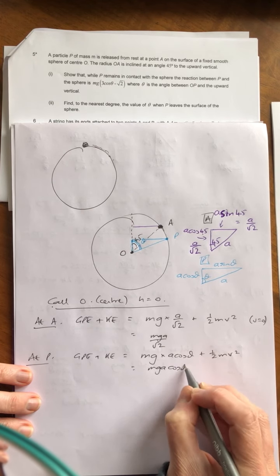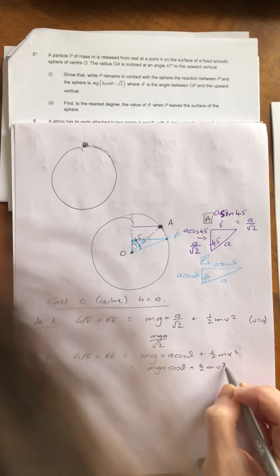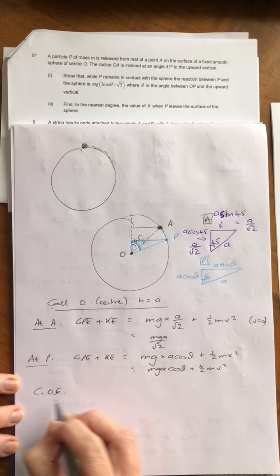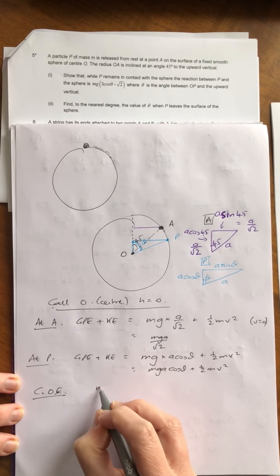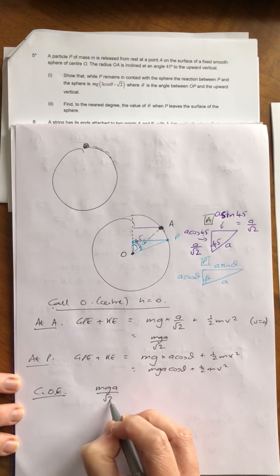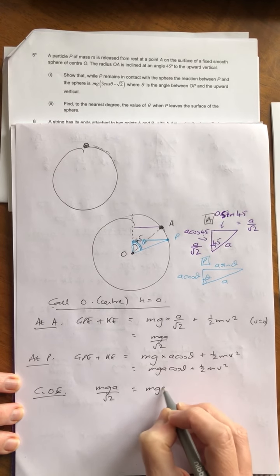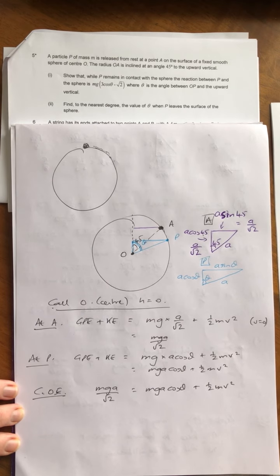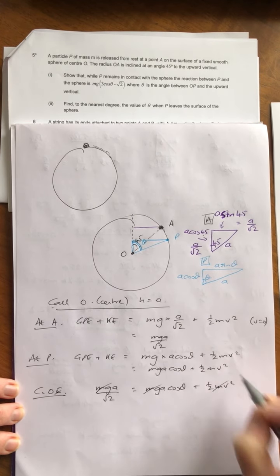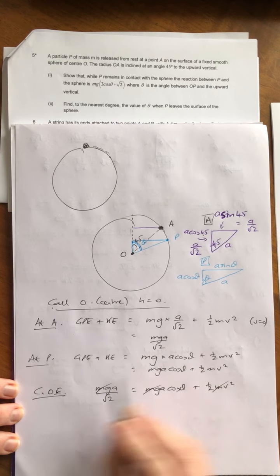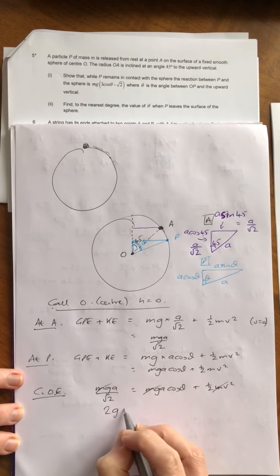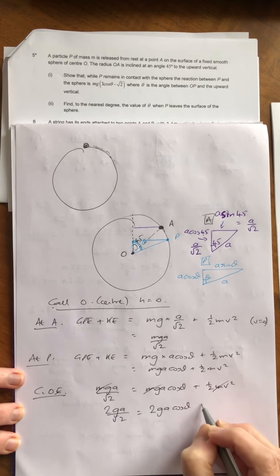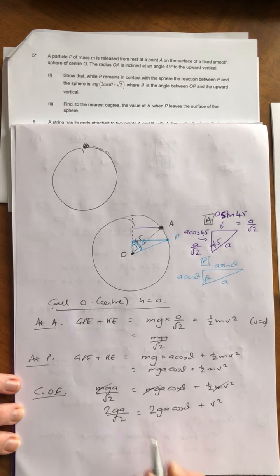mga cos theta plus a half mv squared. Using conservation of energy, equate those two. mga over root 2 equals mga cos theta plus half mv squared. The m's go, I'm sure you're quite used to that now. I've got that half, so let's double everything. 2ga over root 2 is equal to 2ga cos theta plus v squared.